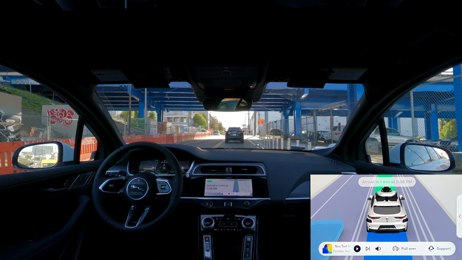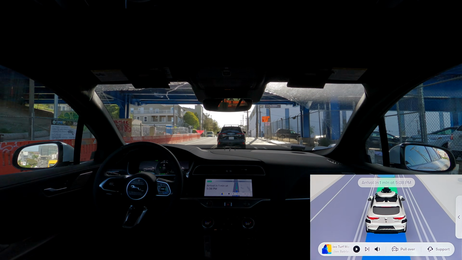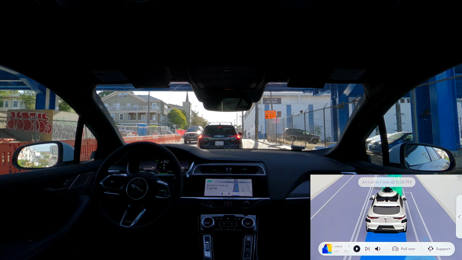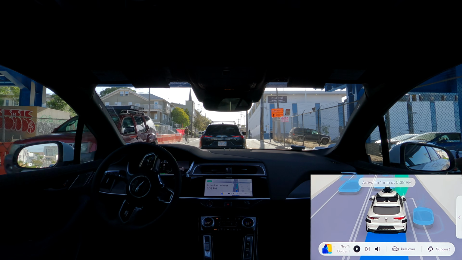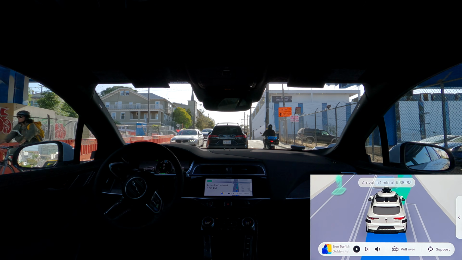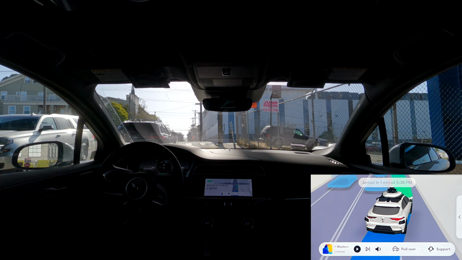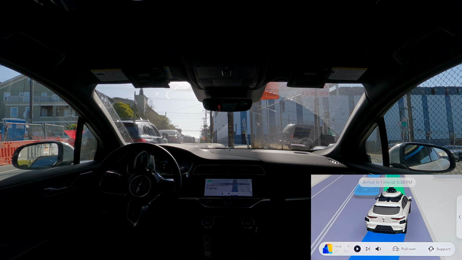Normally when it does a pullover, it hunts for a good spot, but this pullover is pretty firm braking. It'll stop the car right there, but it also ends your trip. So if you have more stops, those will be removed. Your trip will be ended and you'll get a receipt.